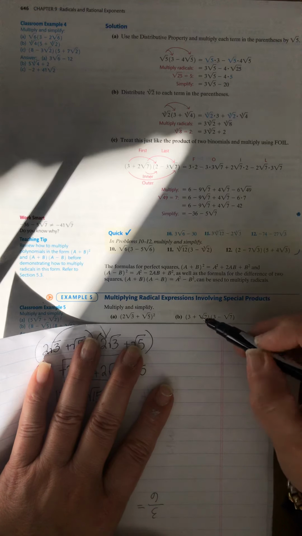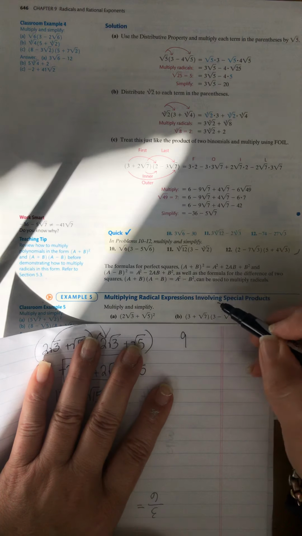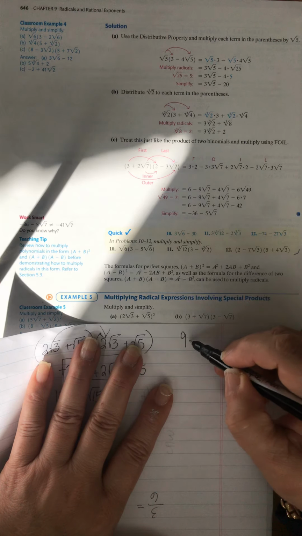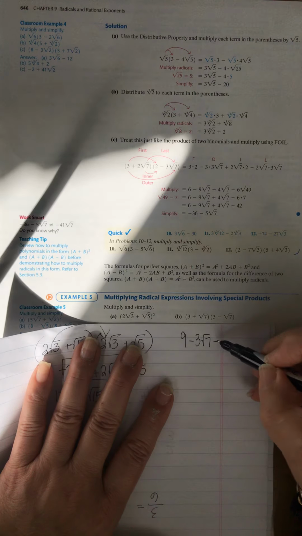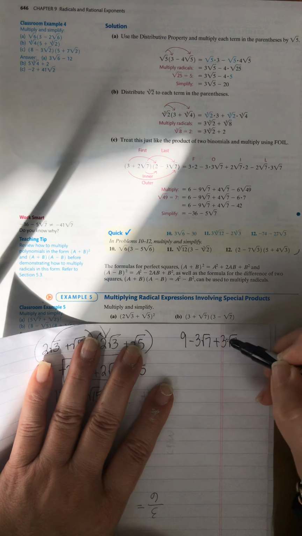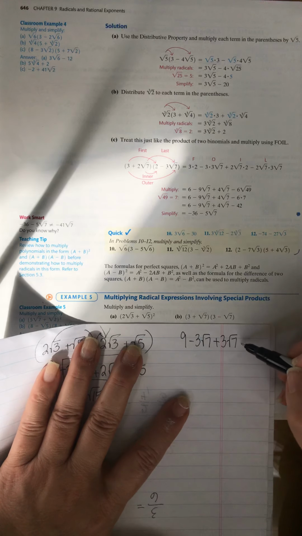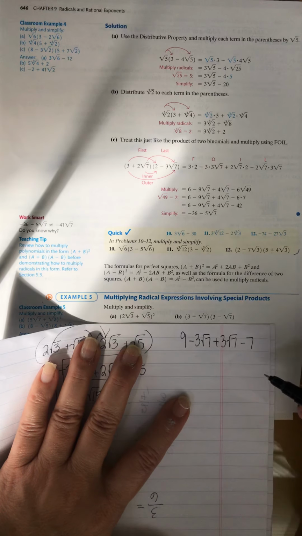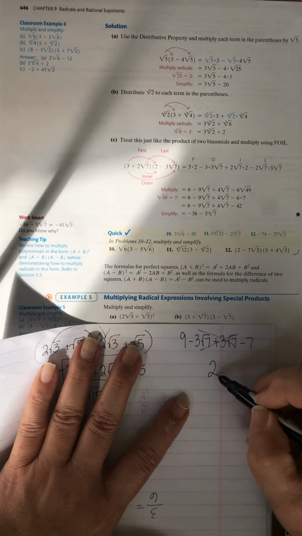But we're going to do it anyway. 3 times 3 is 9. 3 times negative root 7 is negative 3 root 7. And then 3 times root 7 is positive 3 root 7. See, these will cancel. And then root 7 times root 7 is 7, but it's a negative times a positive. So now these two cancel out, and 9 minus 7 is 2.